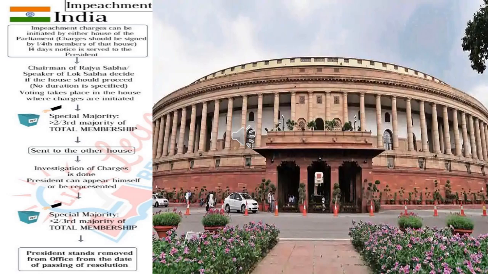Yes, Article 61 mentions the removal of the president from his office for violation of the constitution, by the process of impeachment. Impeachment means to charge an important public officer or public figure. So if the president violates the constitution, he can be removed from office.